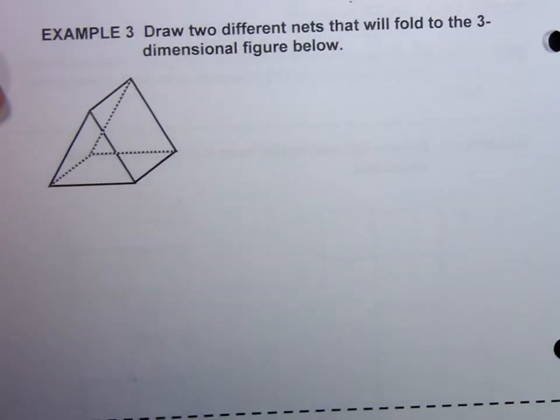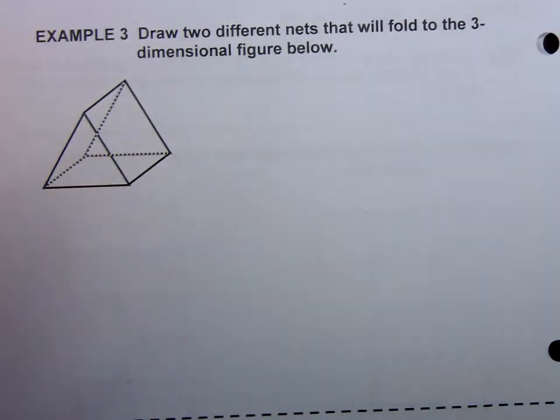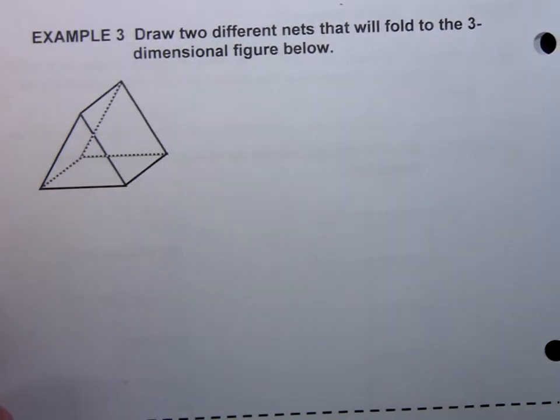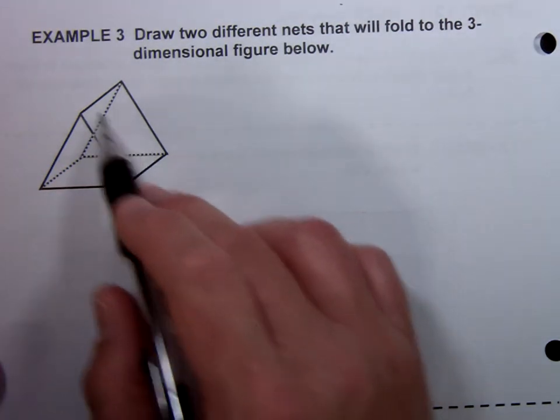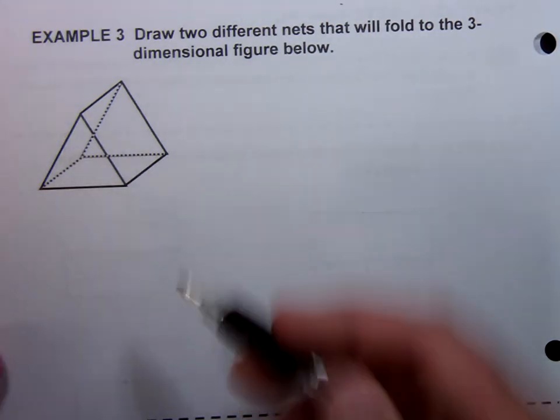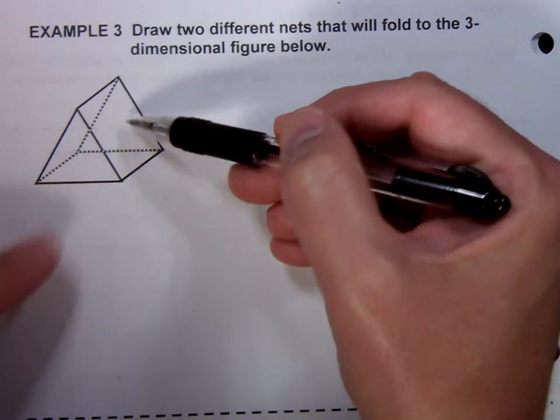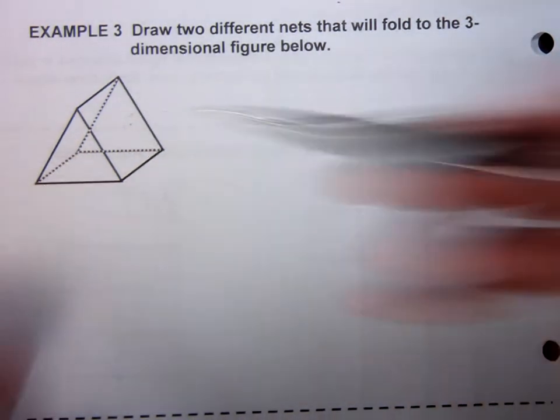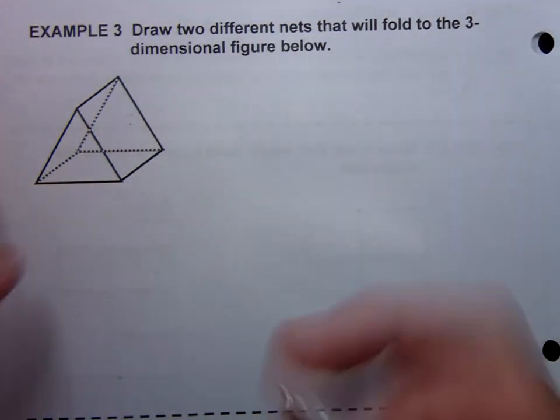Alright, example 3. Draw 2 different nets that will fold to the three-dimensional figure below. So let's look at what we're looking at here. This is a triangular prism. I see the rectangles going around on the bottom, on the left, and on the right. And then I have two parallel congruent faces that are going to be the bases. And they're triangles, so that's a triangular prism. Remember, I showed you an example of a triangular prism earlier when I unfolded that big yellow net.